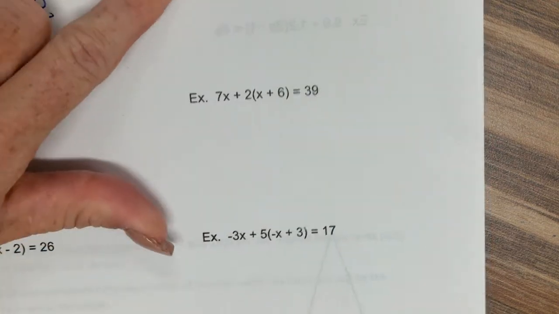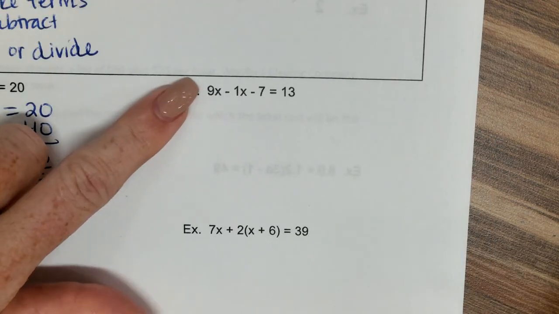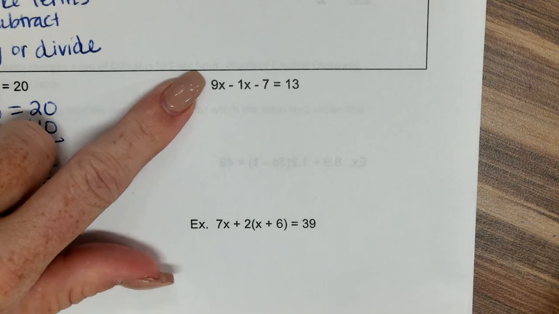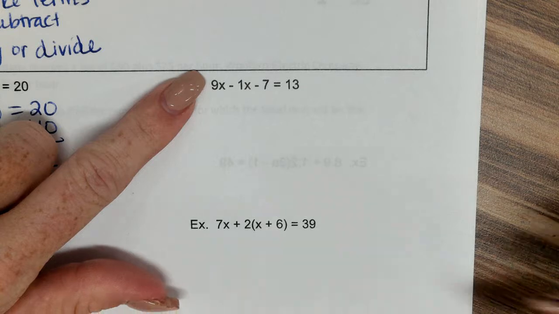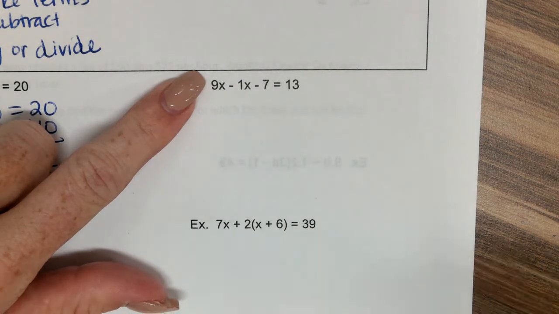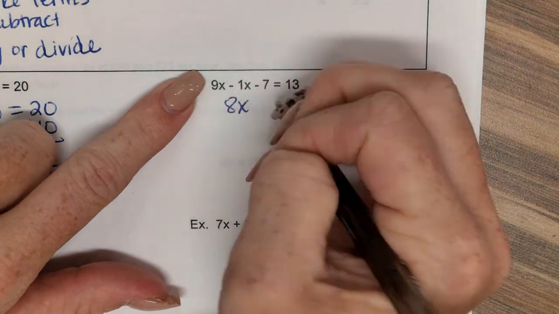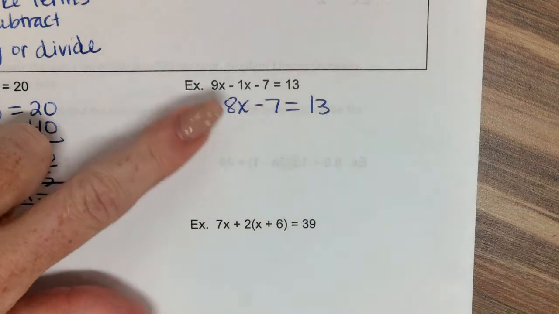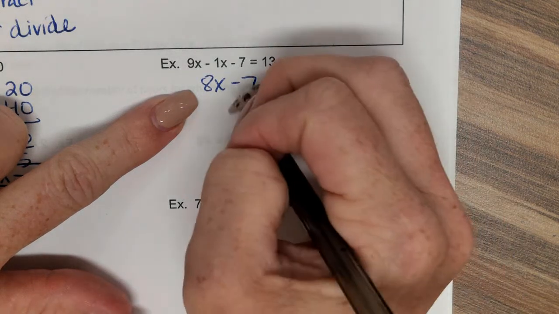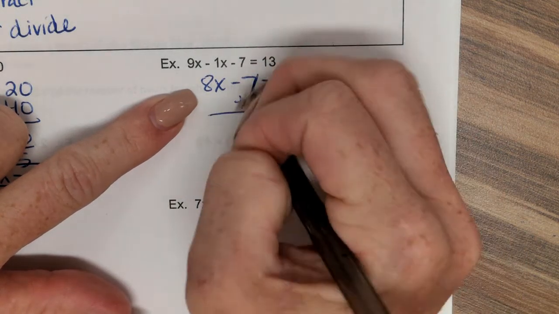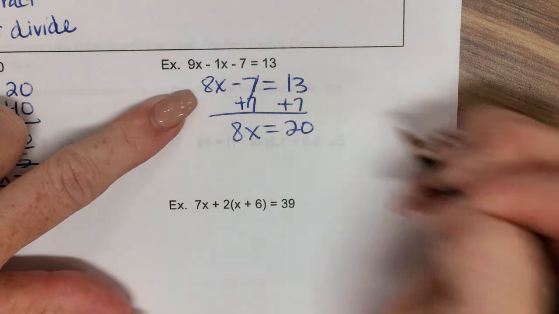All right, let's go do it by hand. Do I need to do distributive property? Do I need to combine like terms? What's 9x minus 1x? 8x minus 7 equals 13. This is now a 7th grade equation. How do I get rid of minus 7? Plus 7. So I have 8x equals 20.